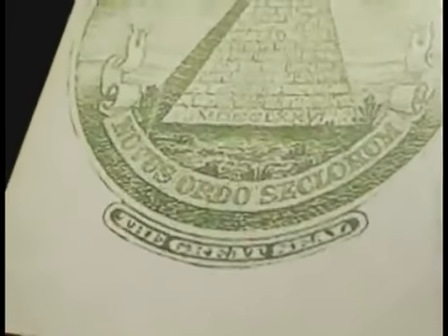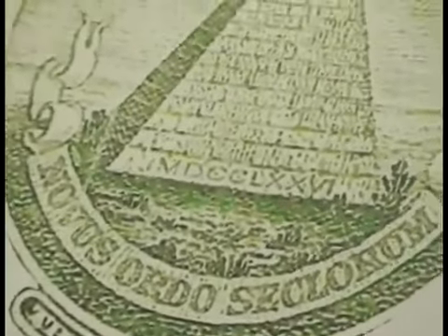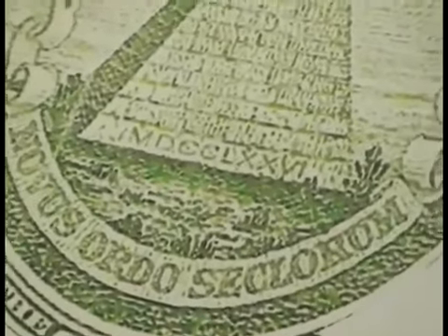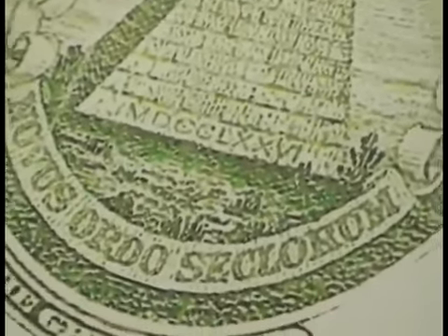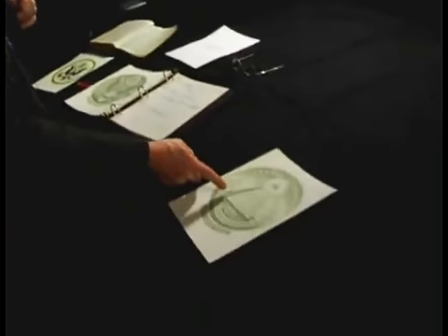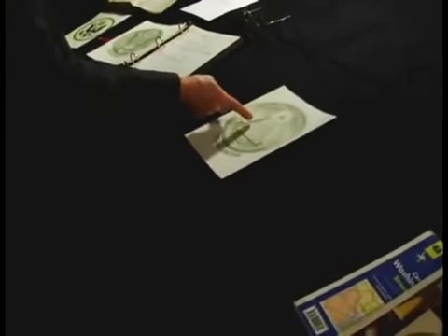Now, if we look at the base of the pyramid, we will see the letters and the Roman numerals, MDCCLXXVI. This is 1776. But it is not referring to July 4th, 1776, which we celebrate America's independence on. It is actually referring to May 1st, 1776, when the Order of the Illuminati had been officiated. But we will show that later. Now, when we look at the pyramid itself, it has 13 levels to it.